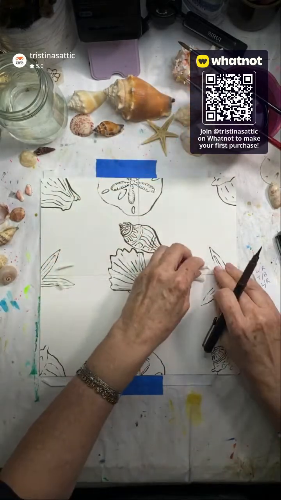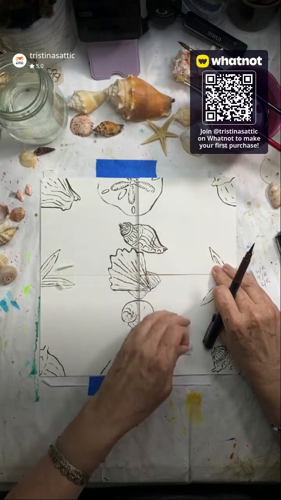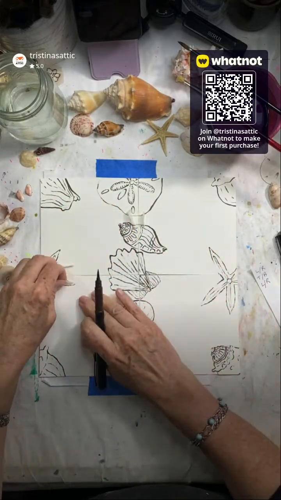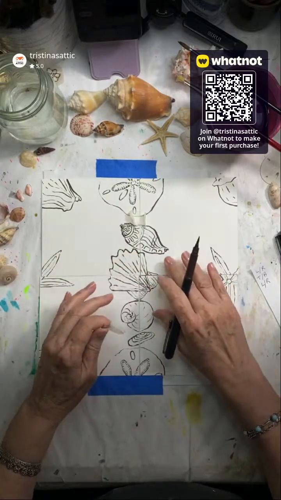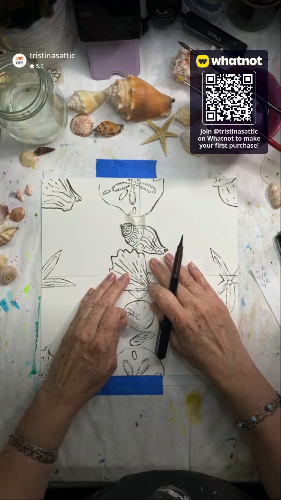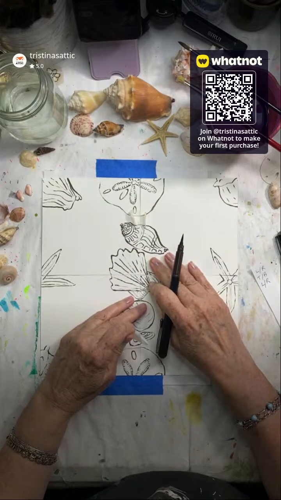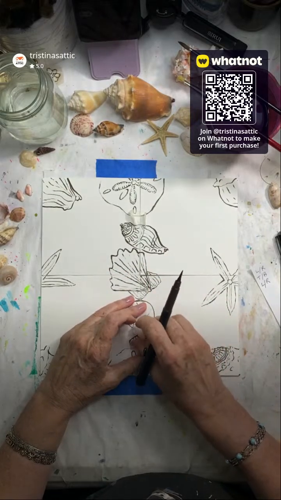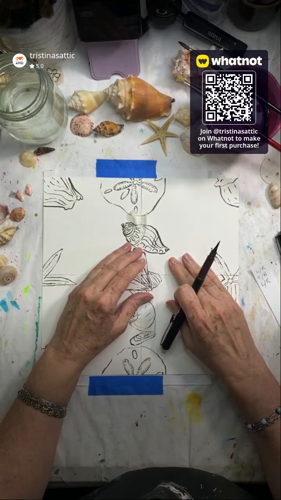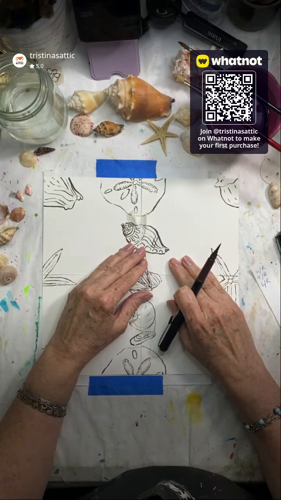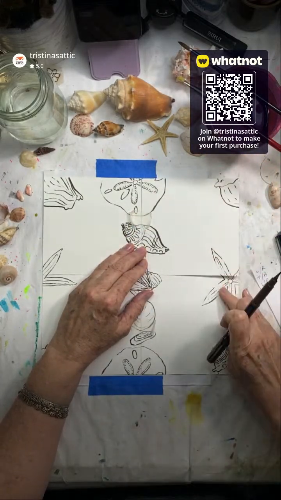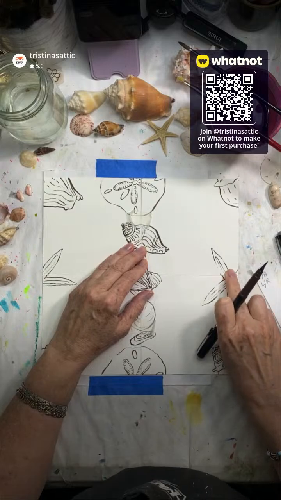Let's do this. Let's see. The next thing we want to do is this space over here, right? We want to do them going in this direction right here. So let's get this all put back together. I'm going to hold these in place so that I can work on it. And this is already dry from before.